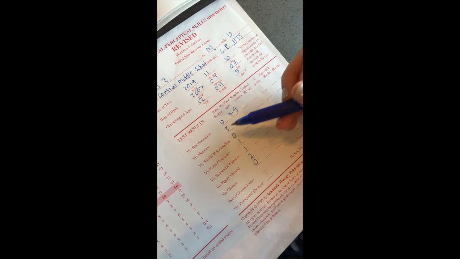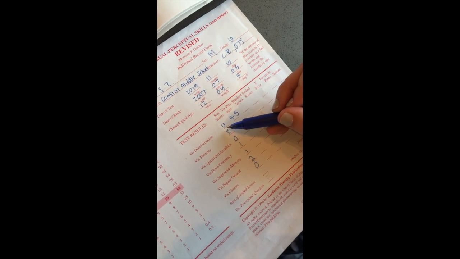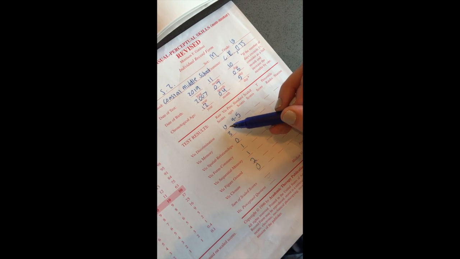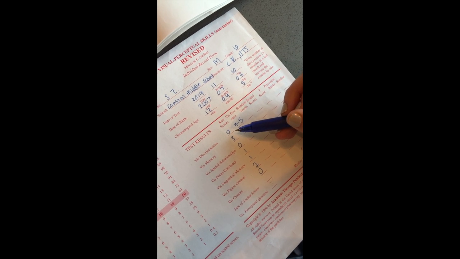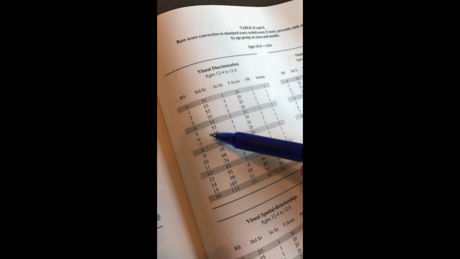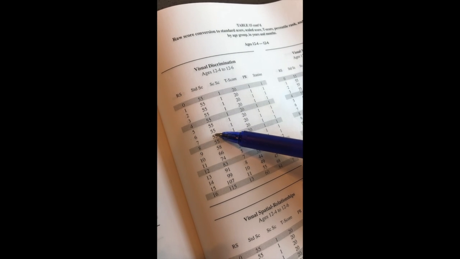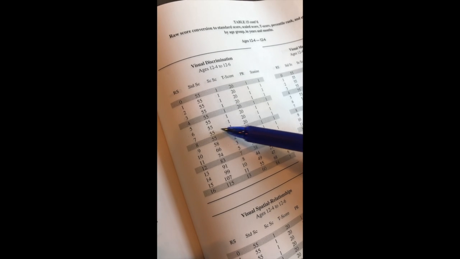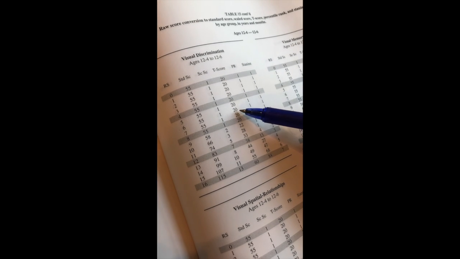So for standard score, scaled score, T-score, percentile ranks, and this last one for visual discrimination, you find the raw score, which was 6, and you need to make sure in the tables in the back of the manual you go to his correct age. So he was 12 years and 4 months. So for visual discrimination, in this page, you go to the raw score of 6, and you see his standard score was 55, his scaled score was 1, T-score was 20, percentile rank was 1, and the last one was 1. So I'm just going to convert these over to the score sheet.